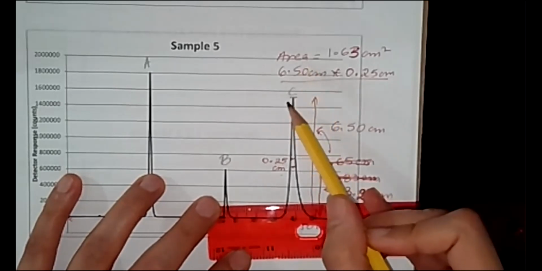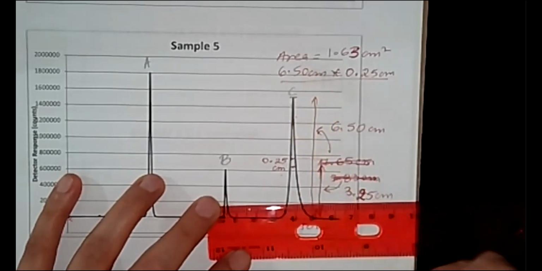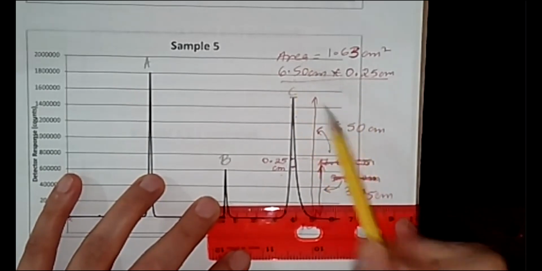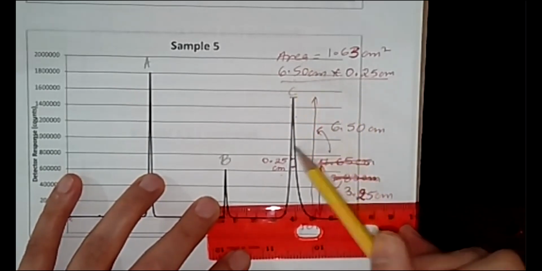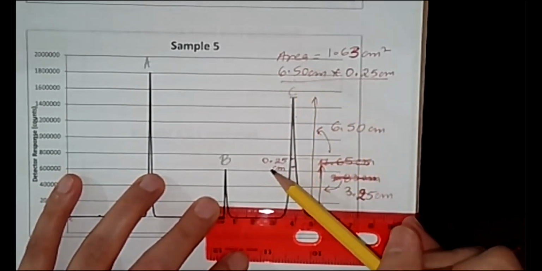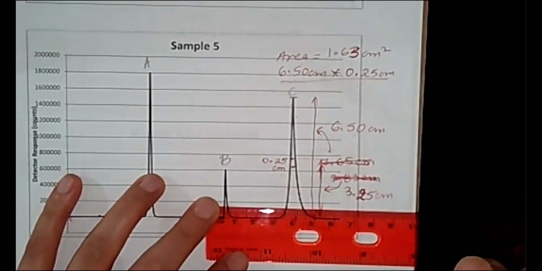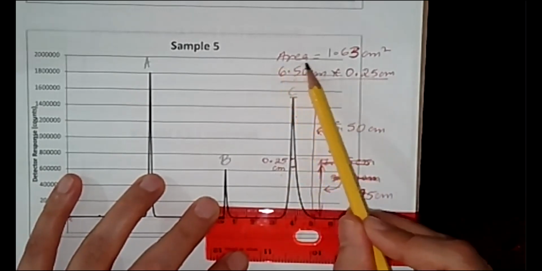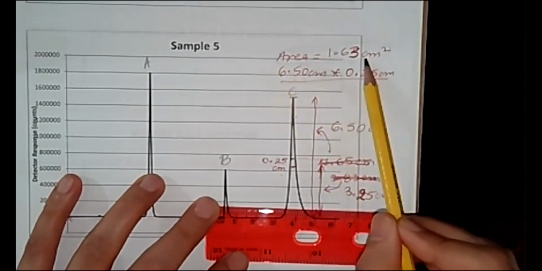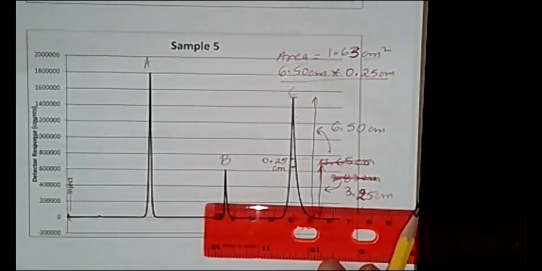To figure out the area under this peak C, I will multiply my height and the width at half the height to figure out the area in centimeters square for this particular peak.